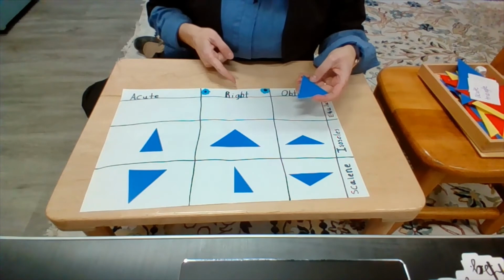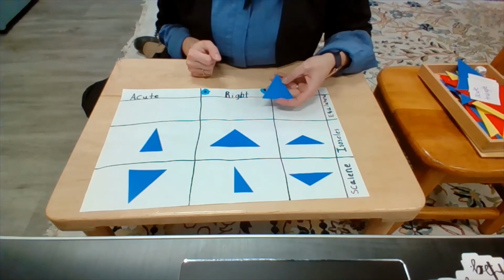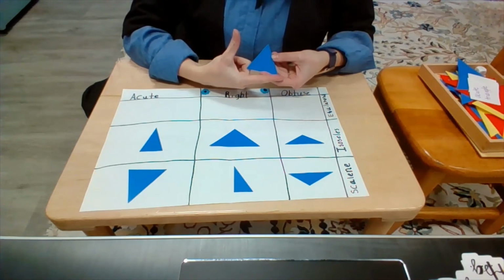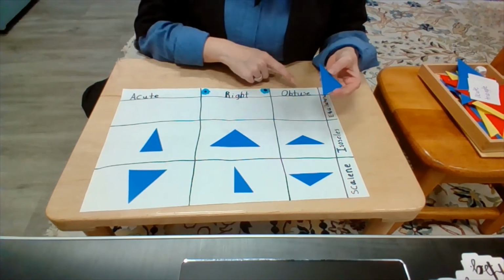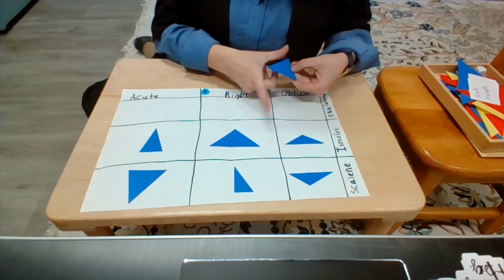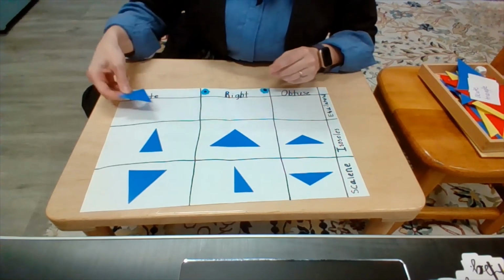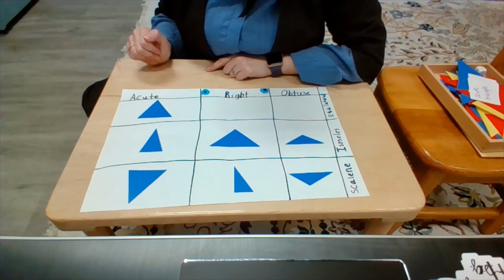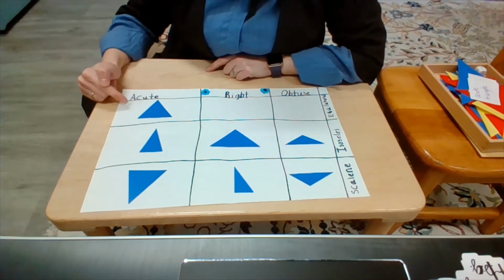That means you can't make a right equilateral triangle. It would be too big and it couldn't close. You can't make an obtuse. You wouldn't be able to make it work. The only option for every equilateral triangle that exists is that it must be acute.